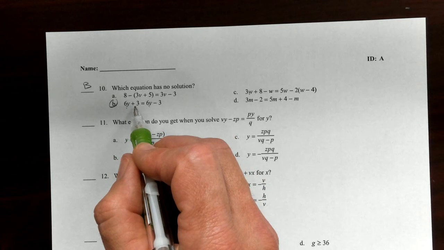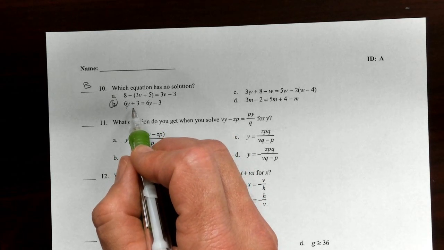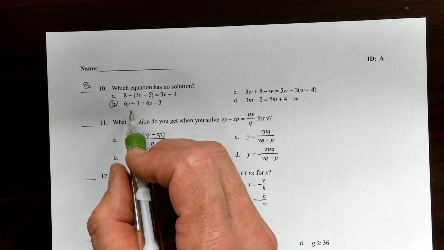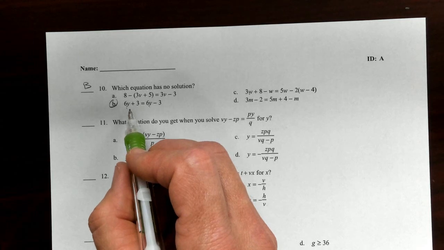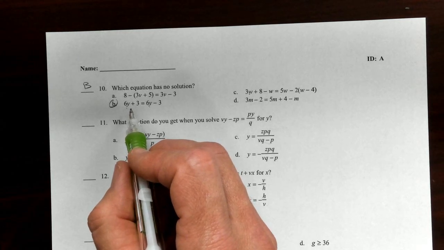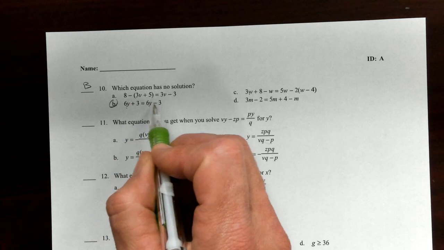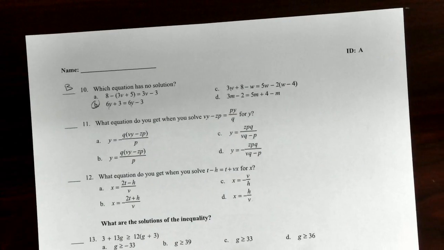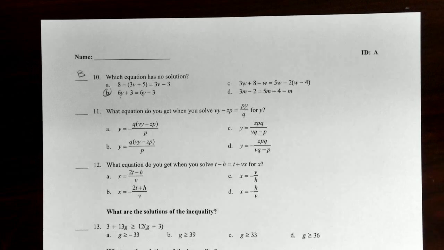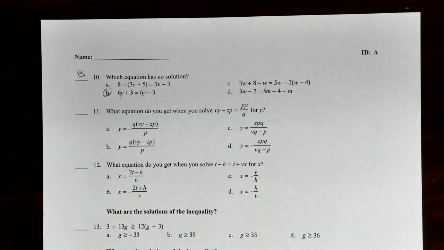Okay, so Taylor, you said if it's false, it means no solution, correct? Okay, so I've got a positive 3 on the left, I've got a negative 3 on the right. Well, 3 does not equal negative 3. Therefore, B is the correct answer. B is the correct answer.